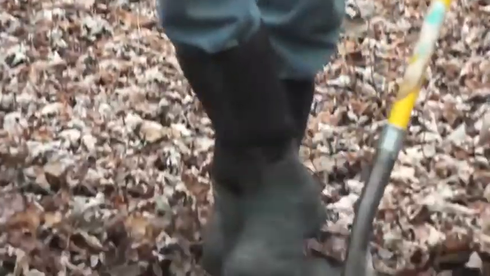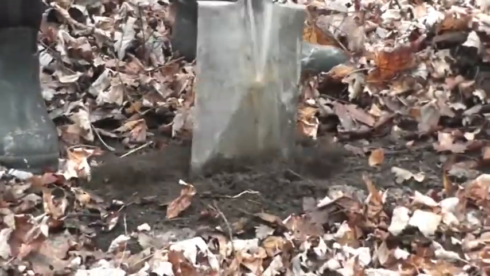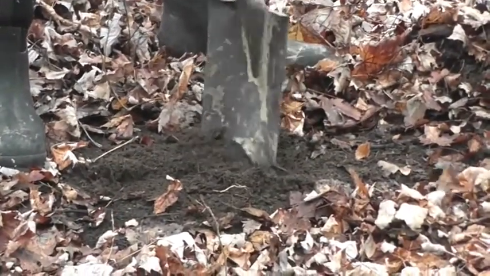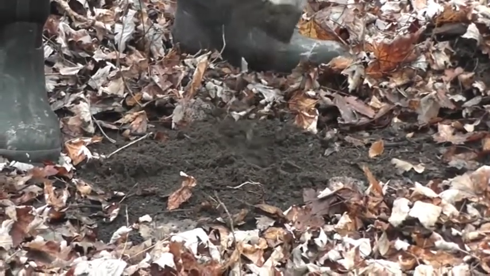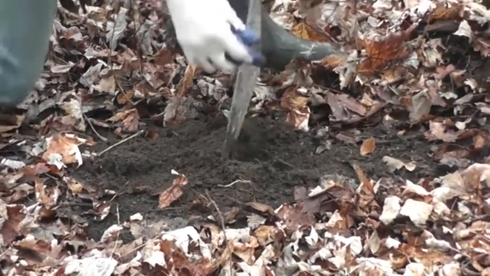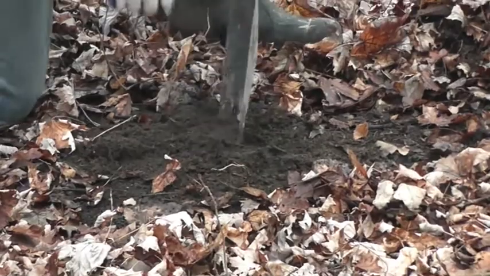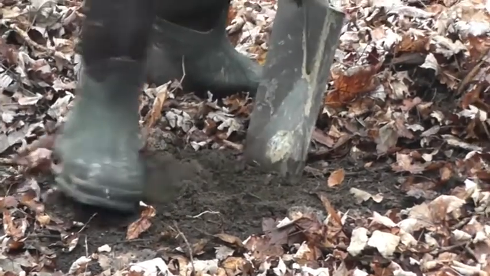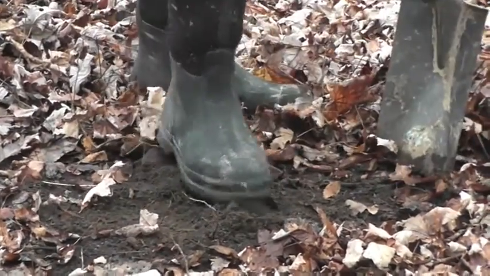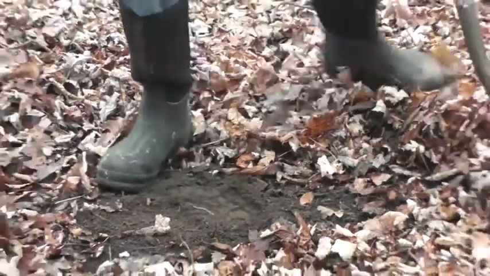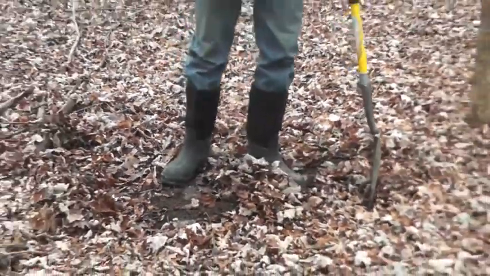So you can make a little bit of a trench and plant them maybe 2 to 3 inches deep. So you've got the acorn, just put it in the hole, and then kick the soil back over it and press it in. Firm it up well, kick the leaves back over.